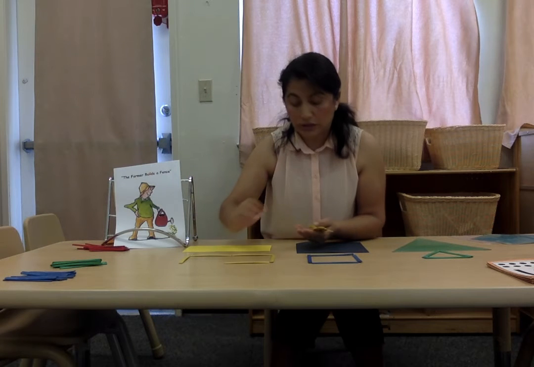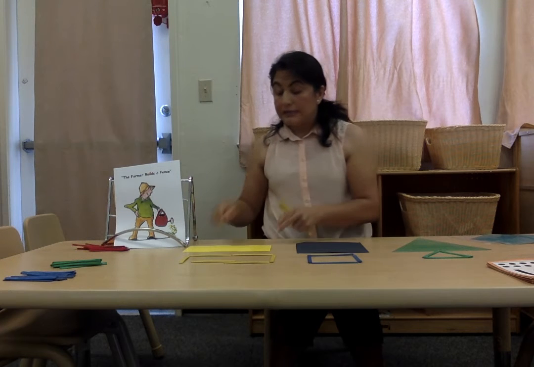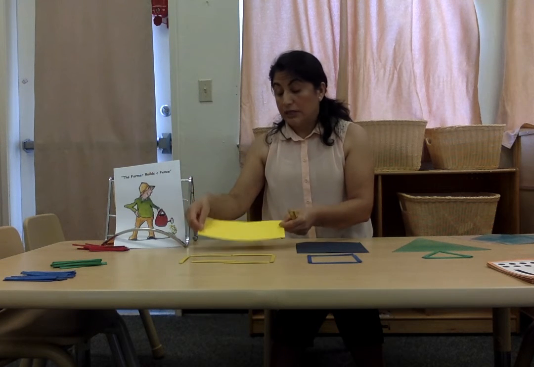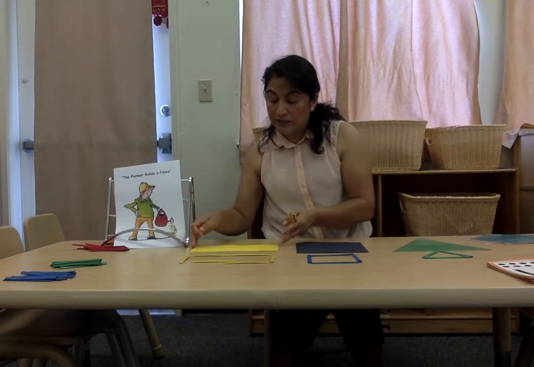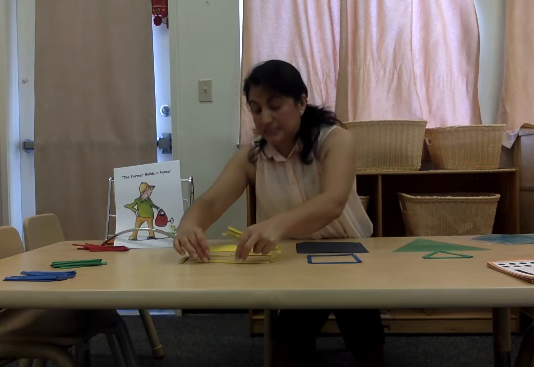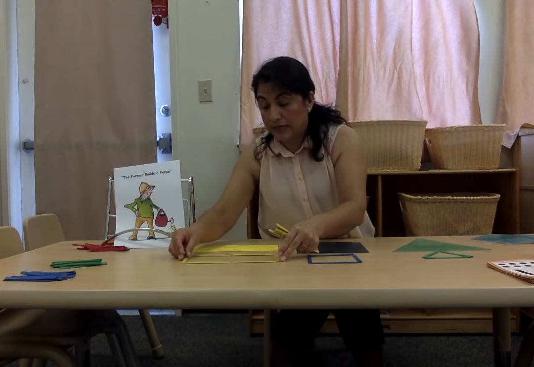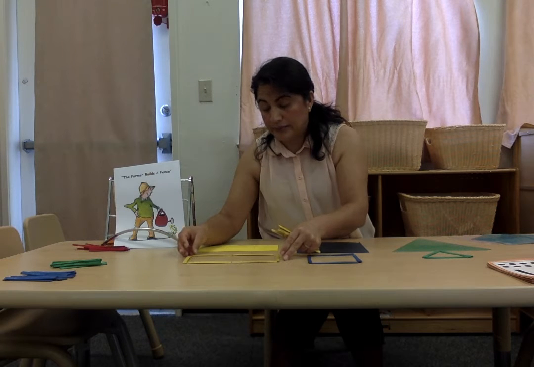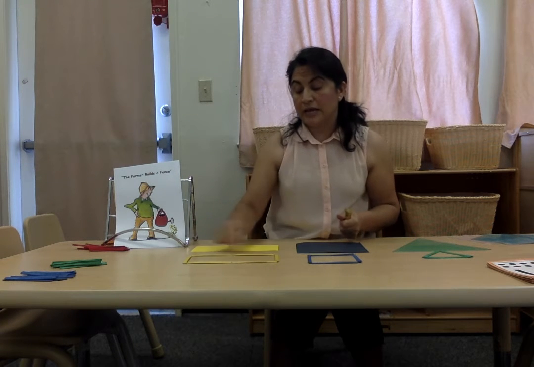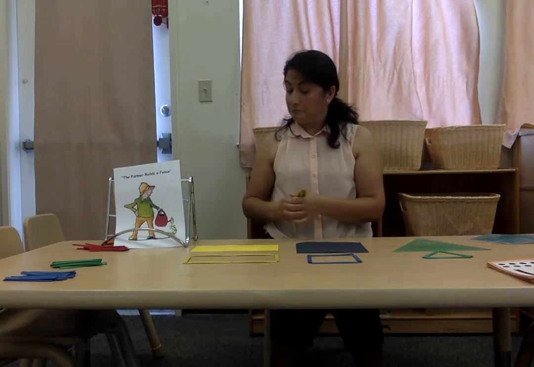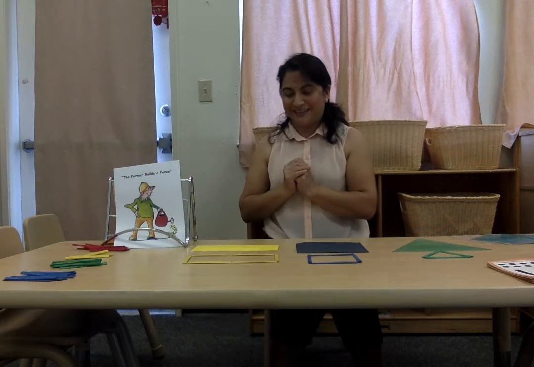You can use as many as you want. Just keep in mind that to make a rectangle, 2 sides need to be longer and 2 sides need to be shorter. That's it. It doesn't matter how long you want to make it. But be sure to make 2 long sides and 2 short sides. Oh, perfect. We have our rectangle ready.